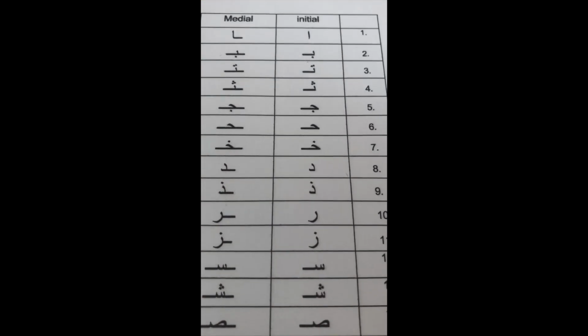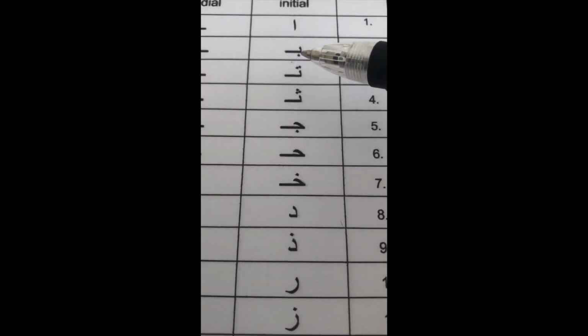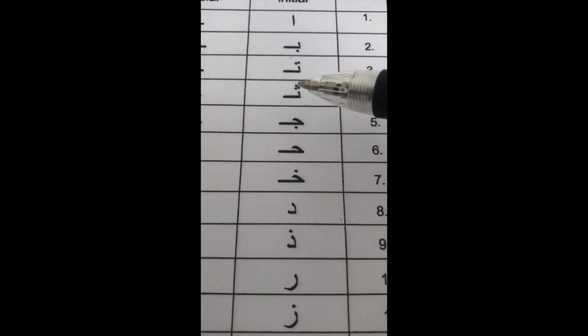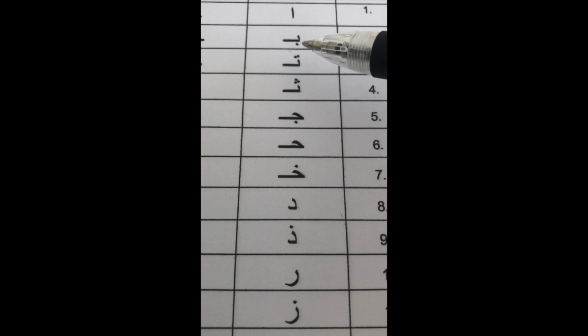The only difference is how many dots each letter has and where those dots are, above or below the letter. Let's put all these rules into practice.